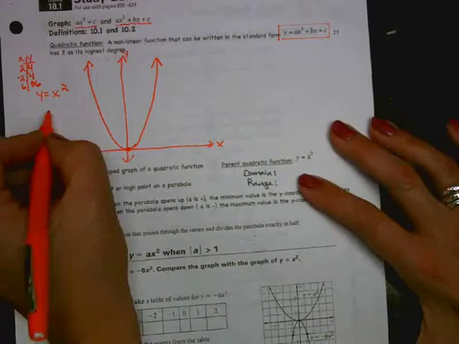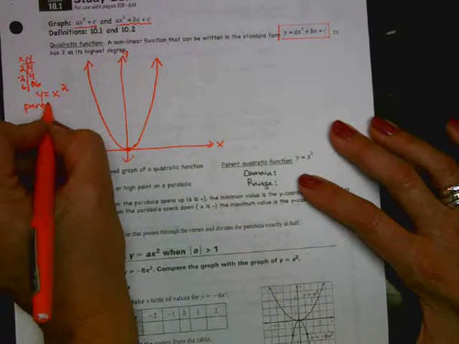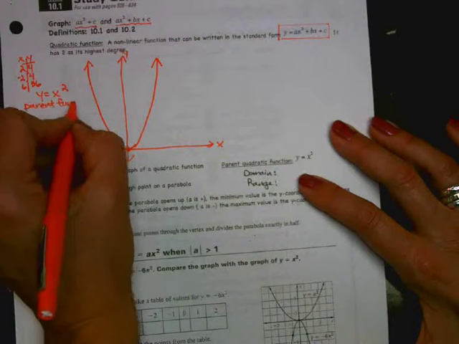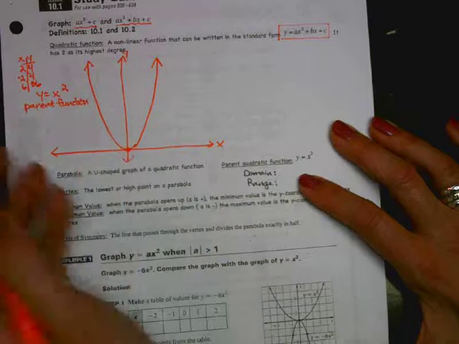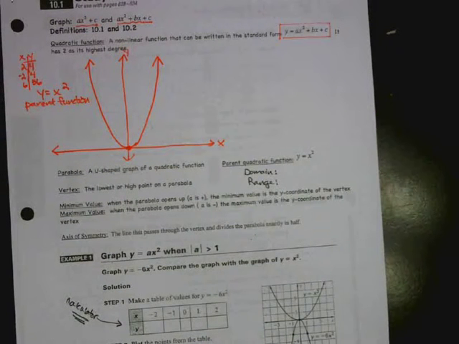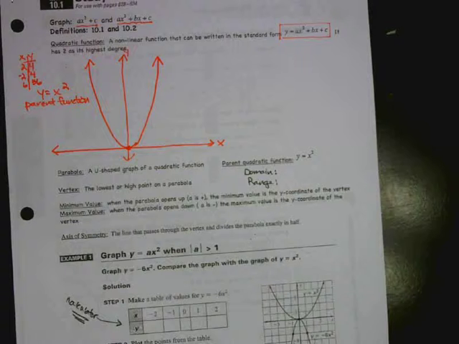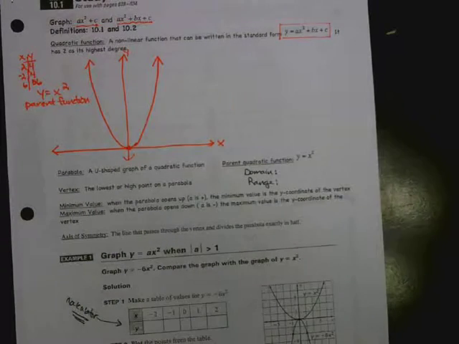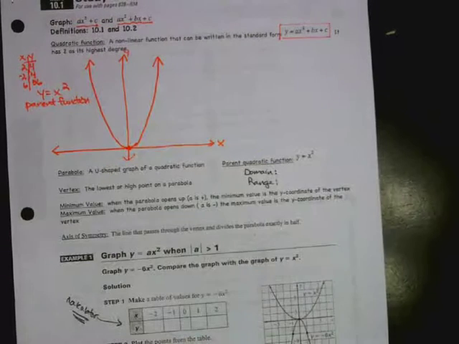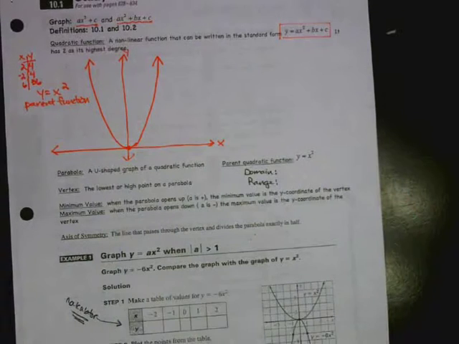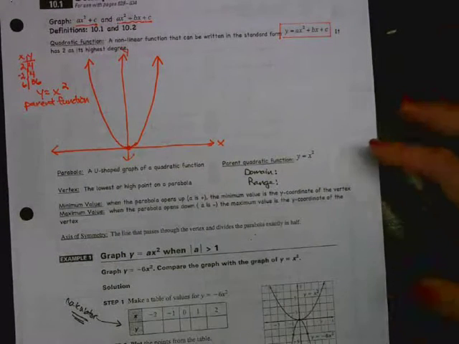And it's called the parent function. We're going to be working with the parent function. It's the very basic, most basic quadratic function. It doesn't have anything added to it, nothing multiplied to it, nothing in front, nothing added, nothing subtracted. It's just the basic parent function. And we're going to look at what happens when we start multiplying stuff and adding stuff and subtracting stuff. So that's what this is all about.